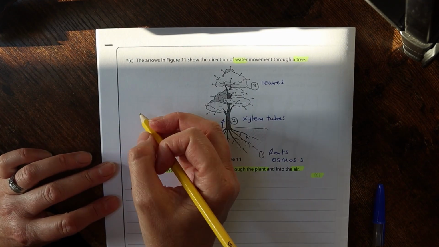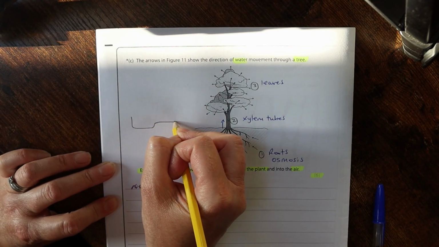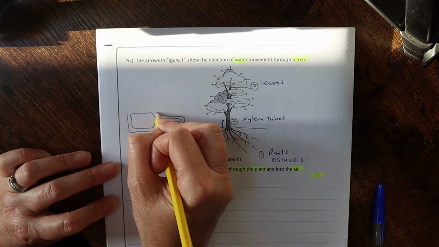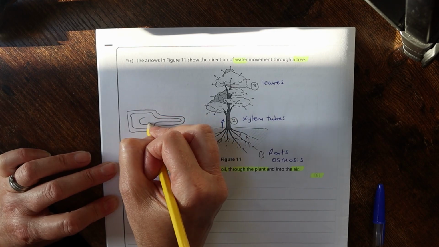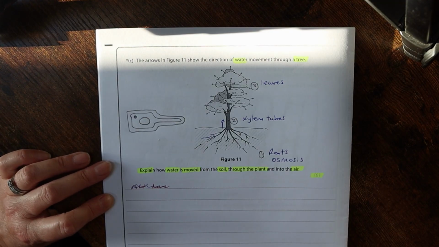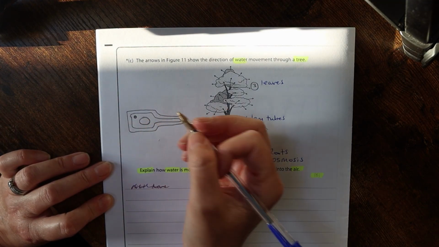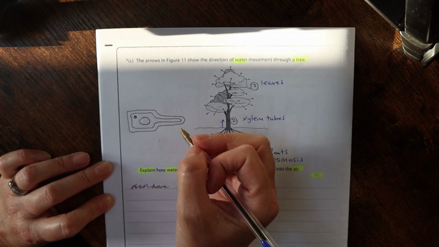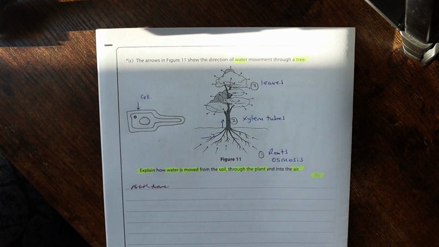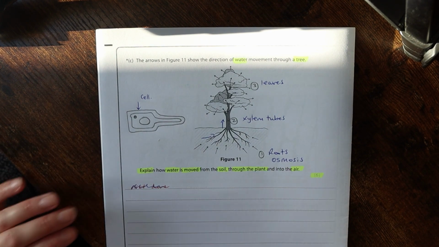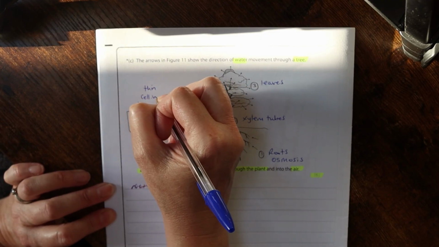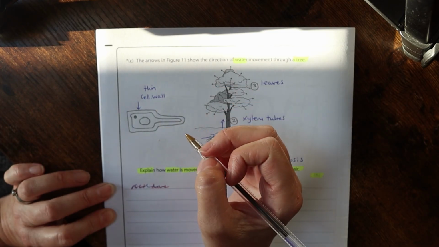It might just be worth remembering your teacher will have drawn a root hair cell from a plant. So this tends to be quite commonly asked about. That's the vacuole. Hopefully you've worked that out. And the nucleus. So the vacuole obviously contains cell sap. We've got an outer cell wall. So we've got a thin cell wall so that water can move through easily.